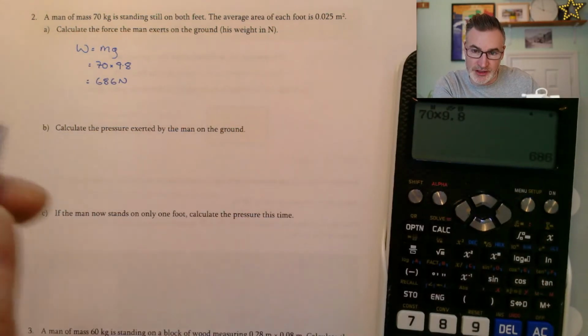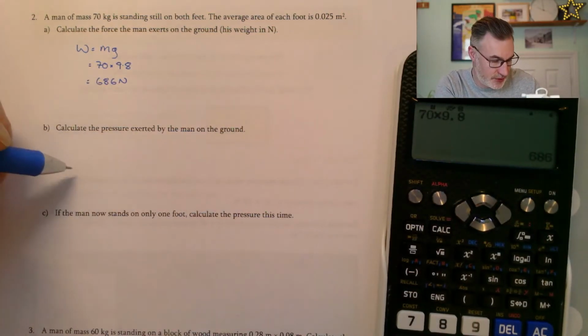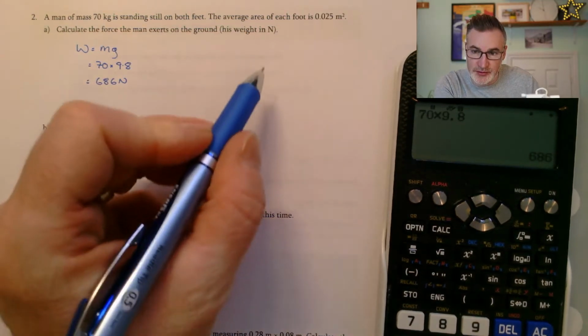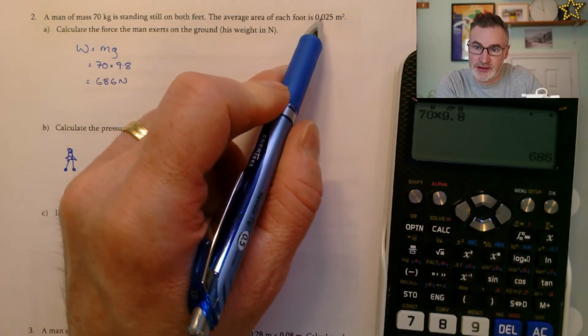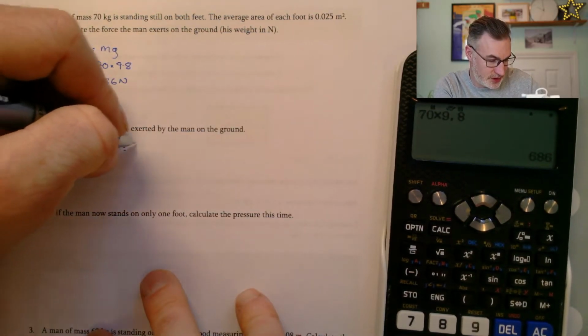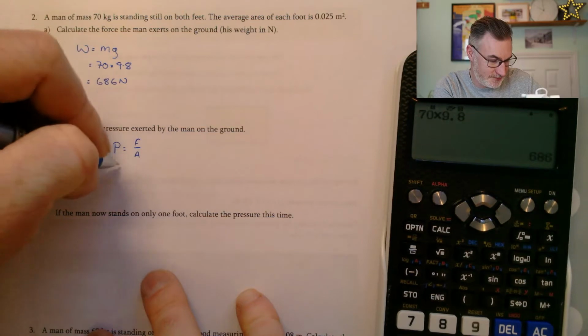Calculate the pressure exerted by the man on the ground. So the man is, remember, standing with 2 feet on the ground, and so each foot is 0.025, and pressure is equal to force over area.